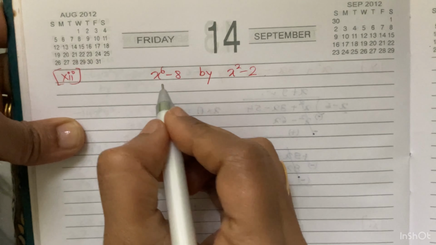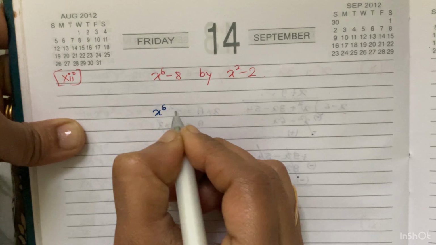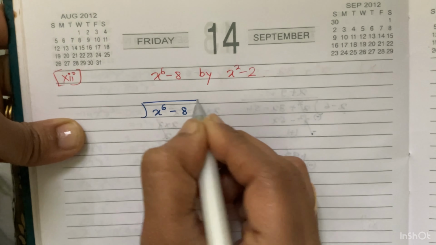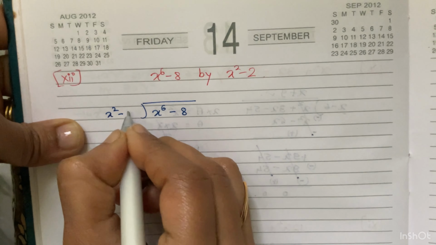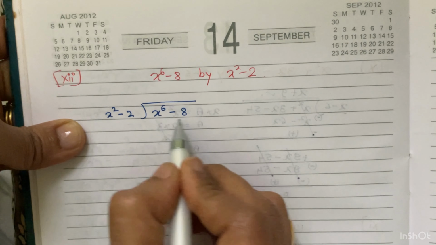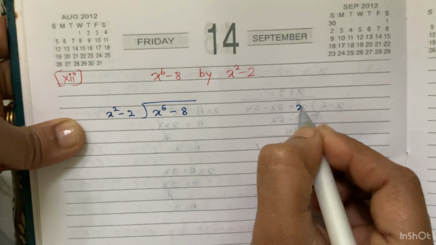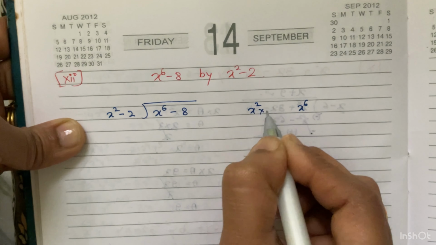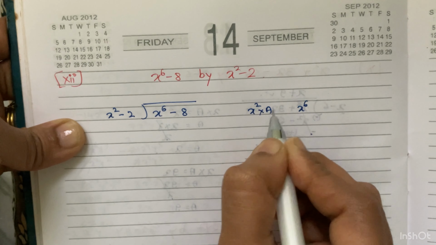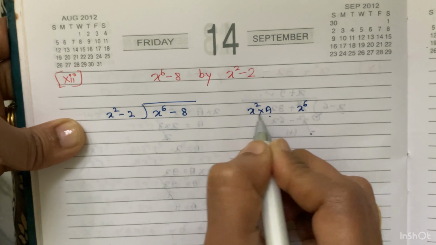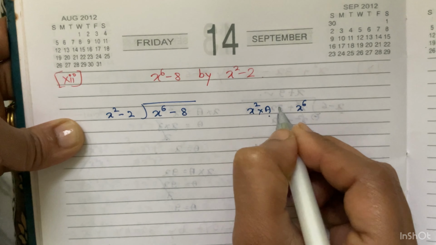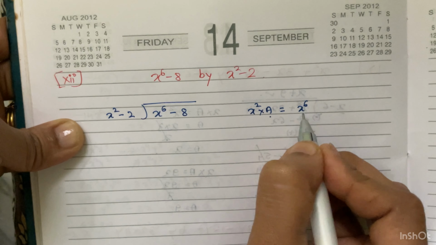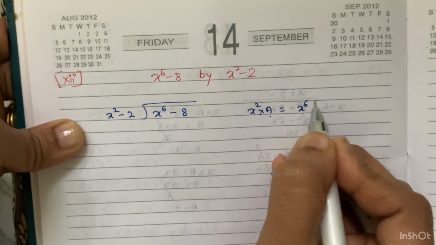Question number 12. Divide x raised to the power 6 minus 8 by x square minus 2. Now in this polynomial I'm going to consider x^6 as the first term and here x square. Now I'm going to multiply by one number. That number I don't know, so I have considered it as a. So when we multiply these two terms, we must get the answer x raised to the power 6.